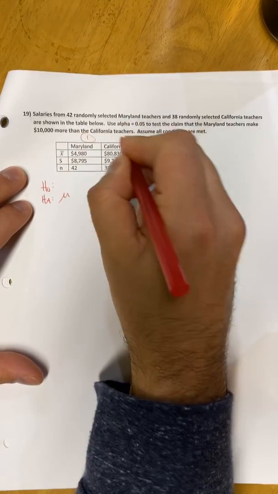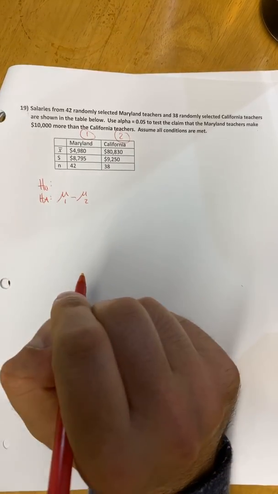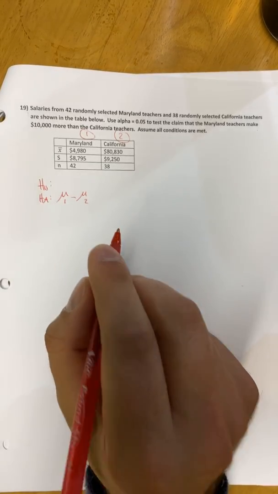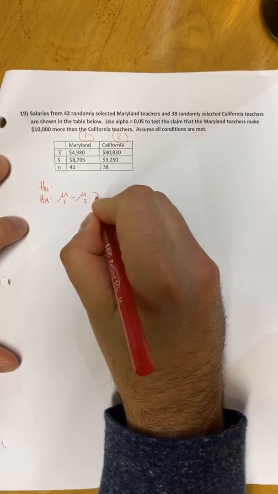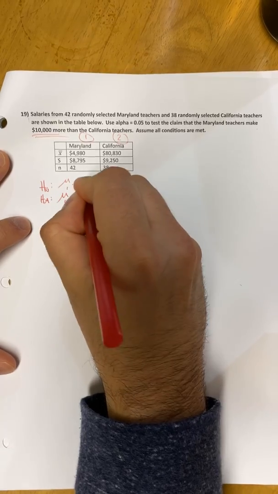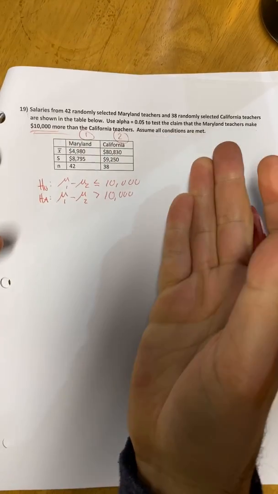Let's let Maryland be 1, Cali be 2. What am I going to put here? Anybody? Sarah? Right, greater than 10,000. It's not 0 anymore. It's 10,000. Therefore, this would be less than or equal to 10,000. Or I guess you could put equal to, but that's fine.